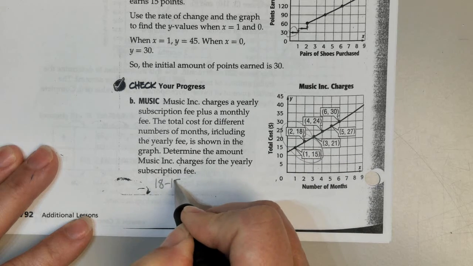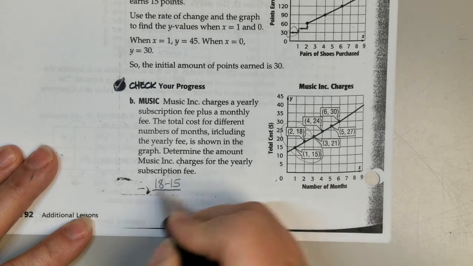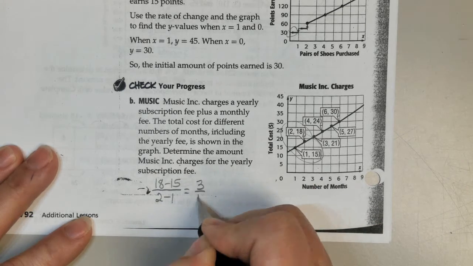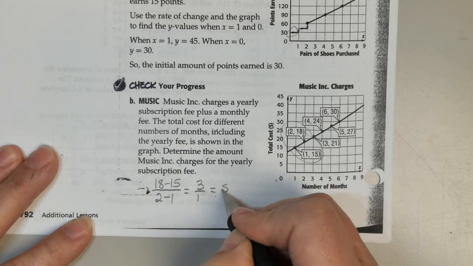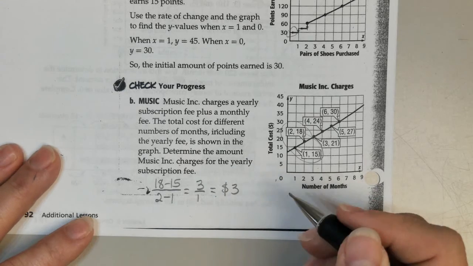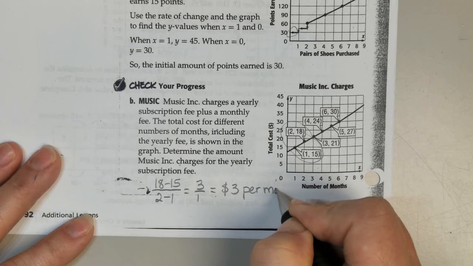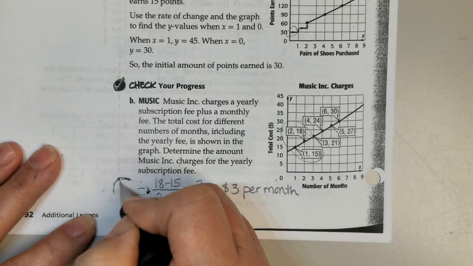18 minus 15, that's change in y over change in x. And that's going to be 3 over 1, and that means $3 per month. Okay, that's my rate of change.